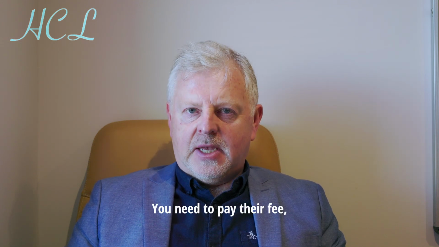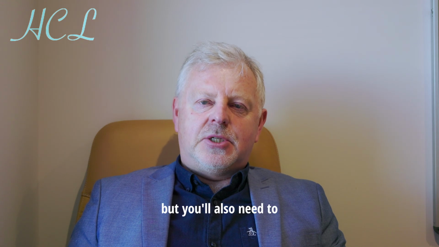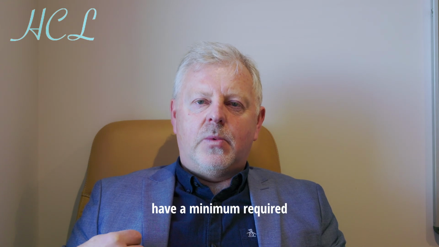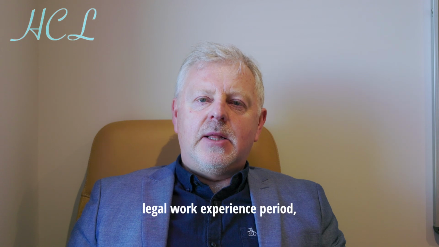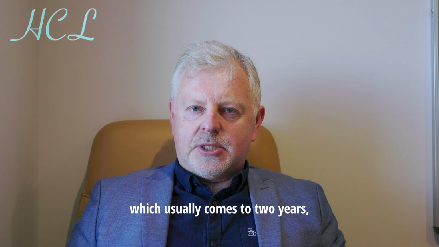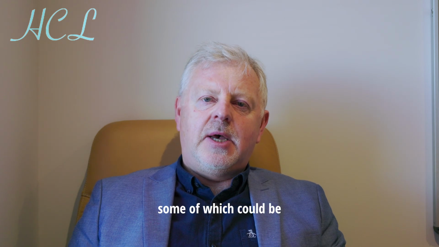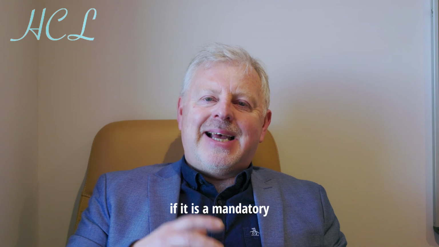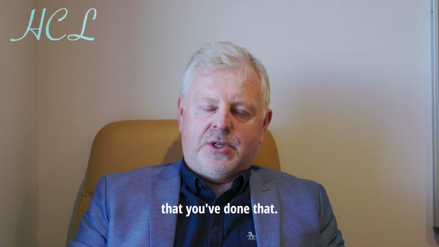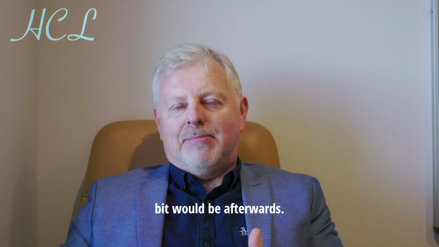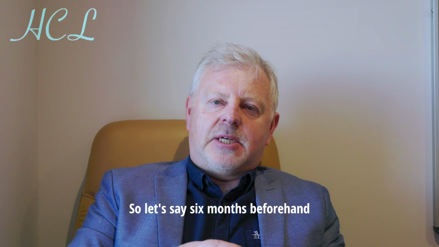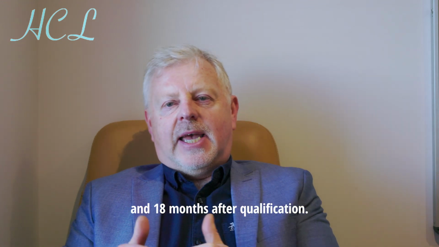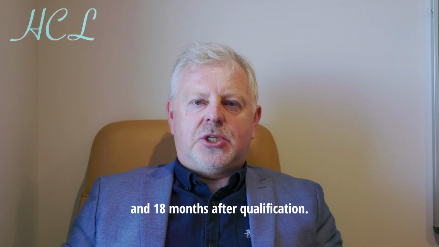If you are making an application for individual exemption, then you'll need to fill in the SRA form. You need to pay their fee, but you'll also need to have a minimum required legal work experience period, which usually comes to 2 years, some of which could be prior to qualification if it is a mandatory part of your qualification. So actually your qualification proves that you've done that. And then the remaining bit would be afterwards. So let's say 6 months beforehand and 18 months after qualification.